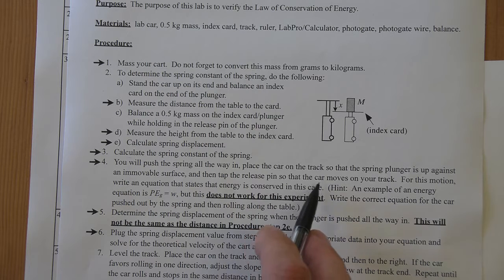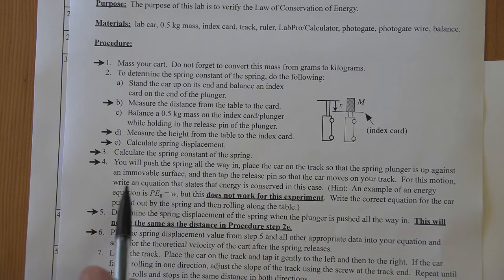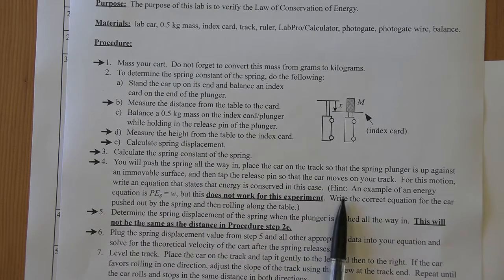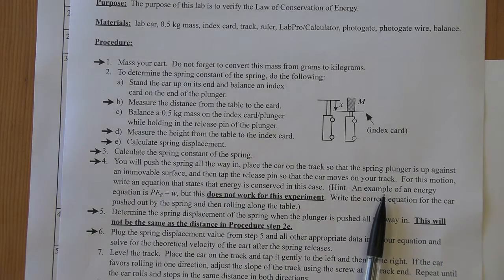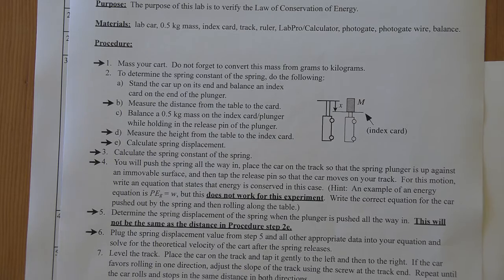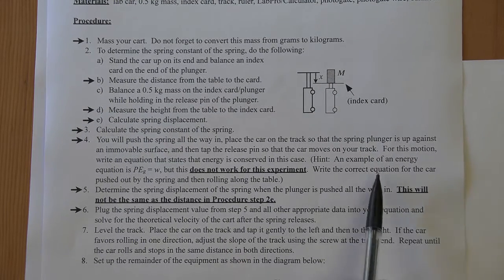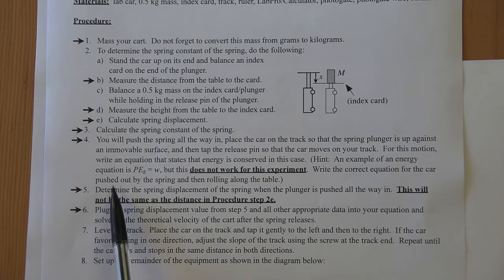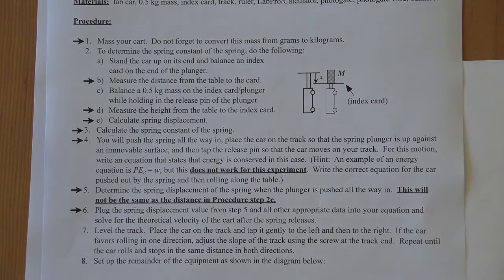Then tap the release pin so the car moves on the track. For this motion, write an equation that states energy is conserved in this case.